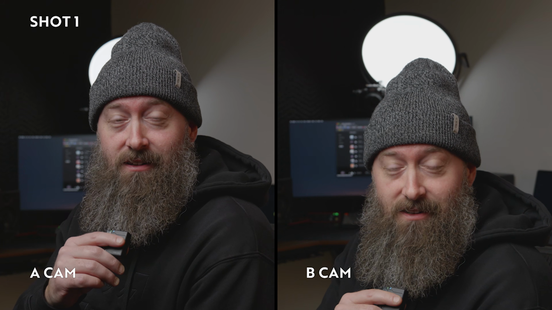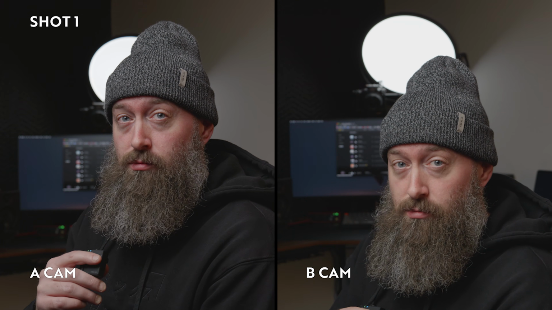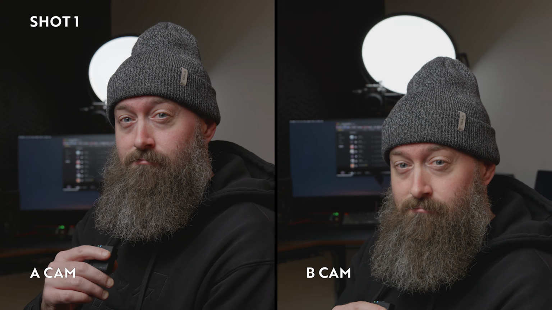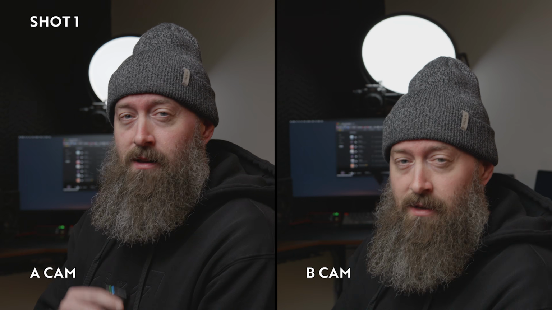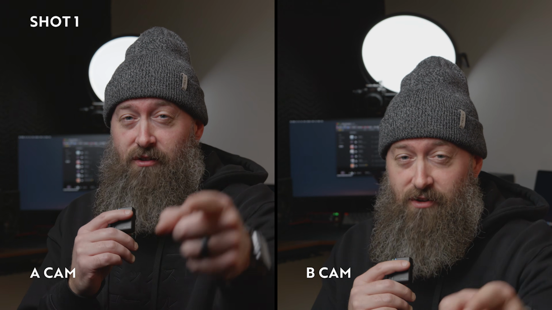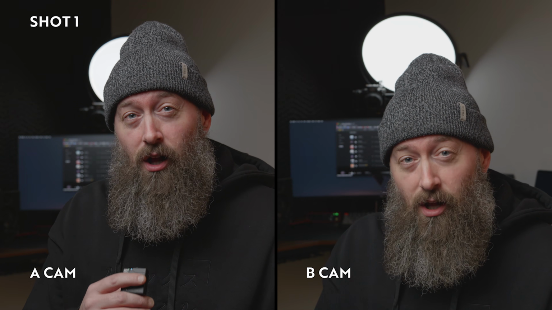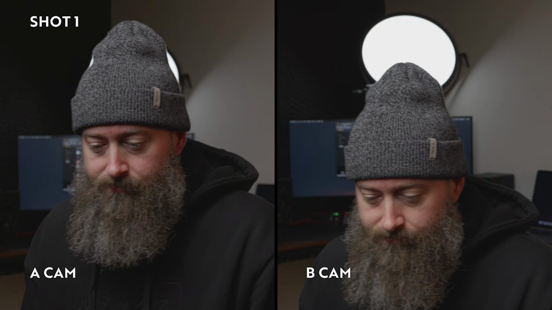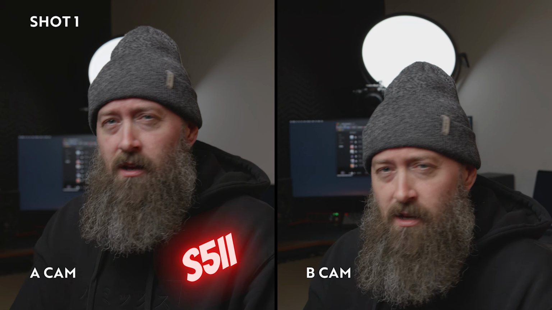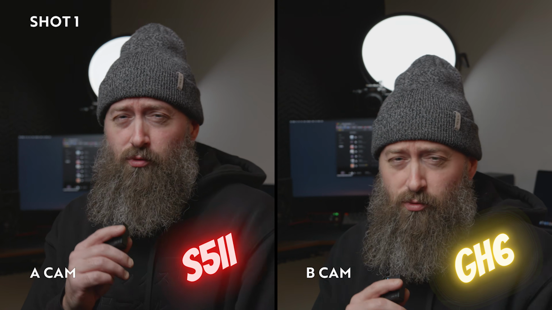I wanted to do this little walk-in and slide-in because I was kind of testing the autofocus on this one as well. This first shot kind of sets the stage for the rest of the video, and I'm gonna tell you right now that A cam on this particular shot was the S5ii and B cam was the GH6.